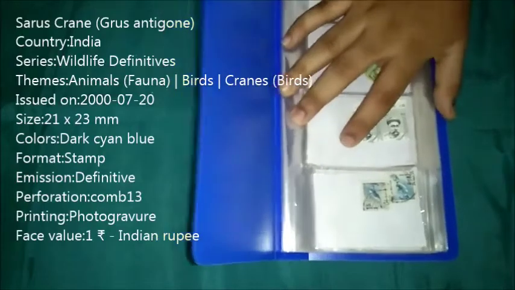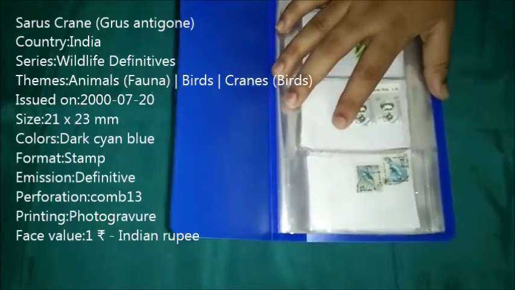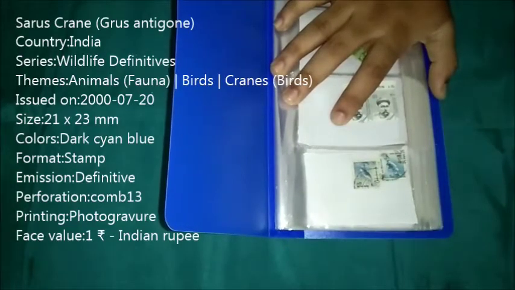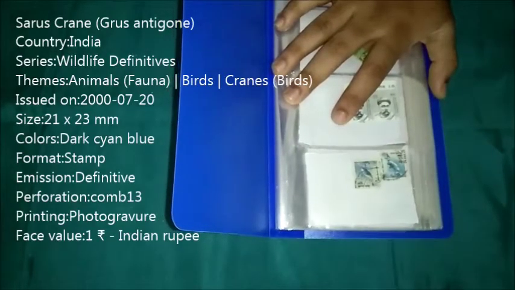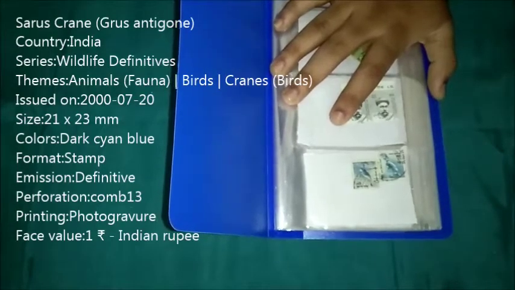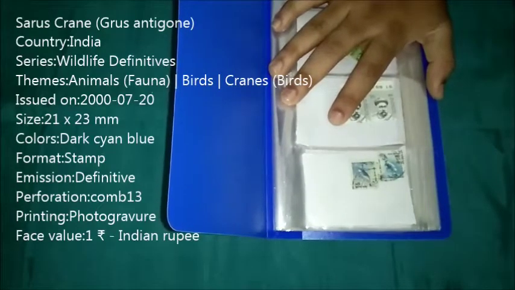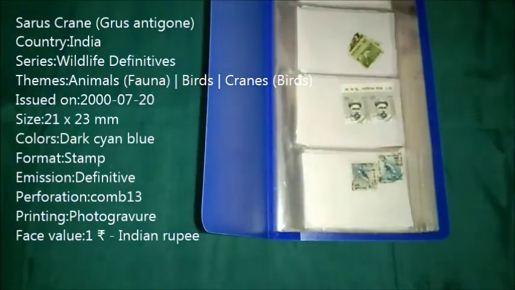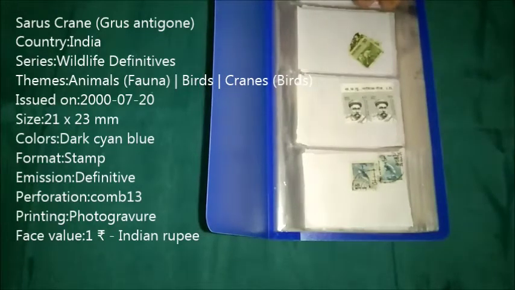We all know about the crane, and today also we are going to see the stamp. It is Sarus Crane, and this was issued by India, and the series is Wildlife Definitives. And then the theme of the stamp is animals, fauna, bird, cranes, bird, and of course fauna. It is nothing but the scientific name of animals, as we have seen in the earlier stamps also. And this was issued in 2000.